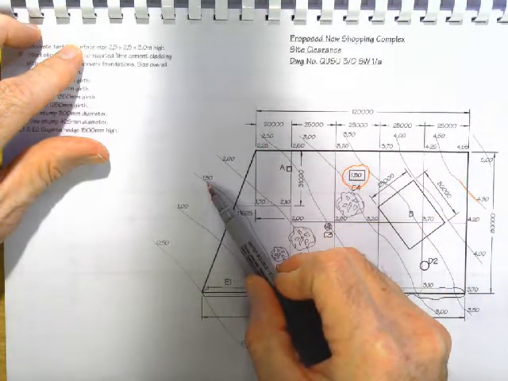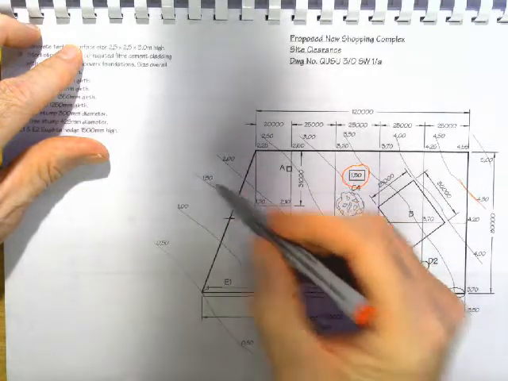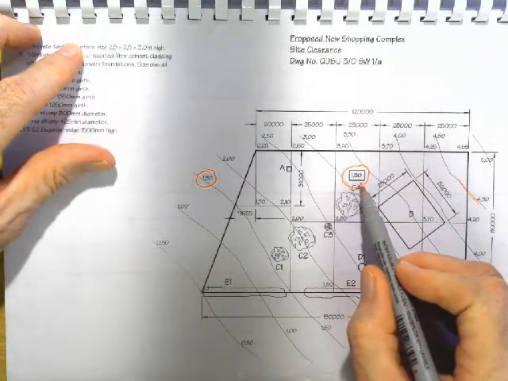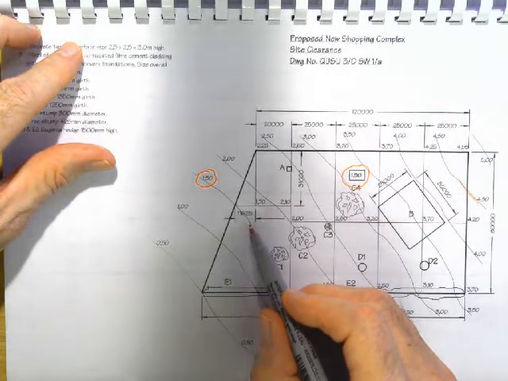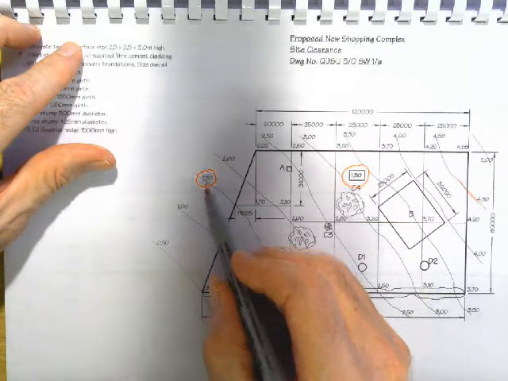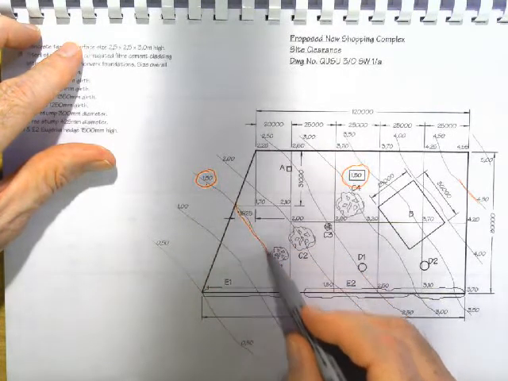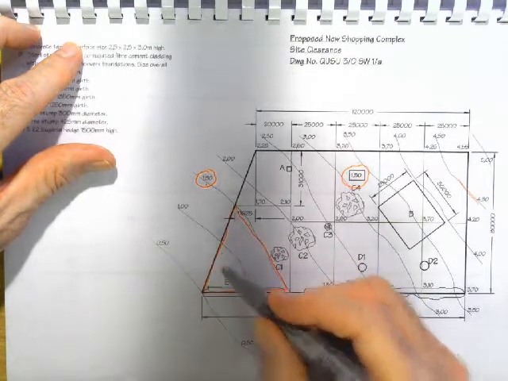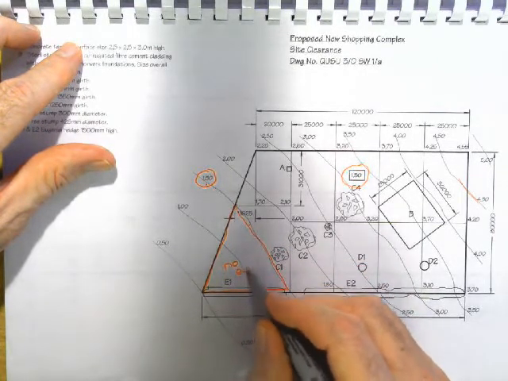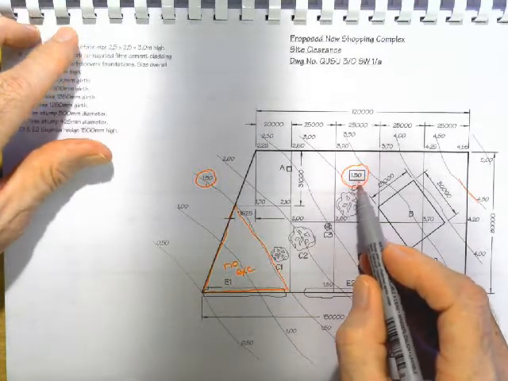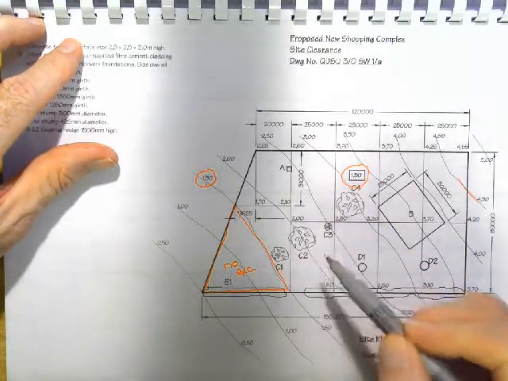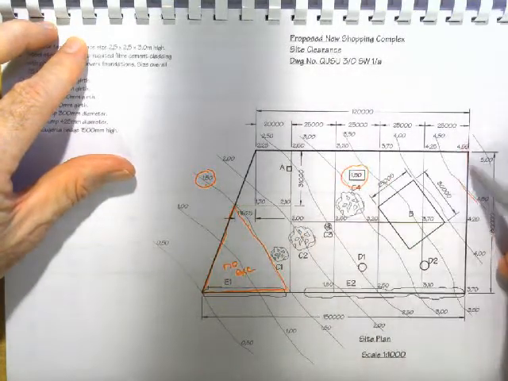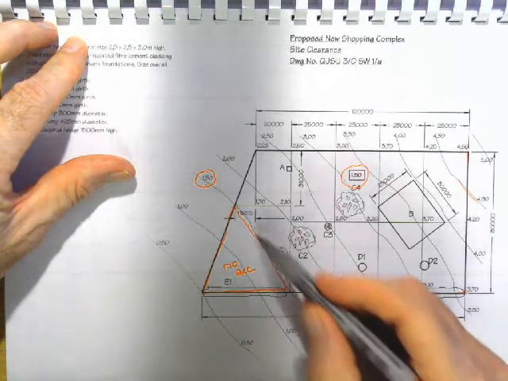Now that contour line there and the platform level are the same level, which means that any part of the site that is below this 1.5, in other words, this section over here, there will be no excavation because it is below the platform level, which means that the area that we're going to excavate is going to be this portion here.